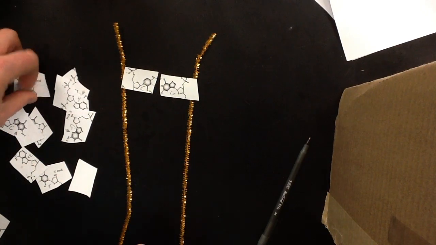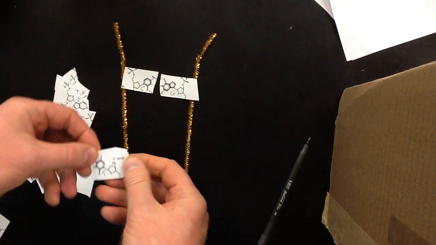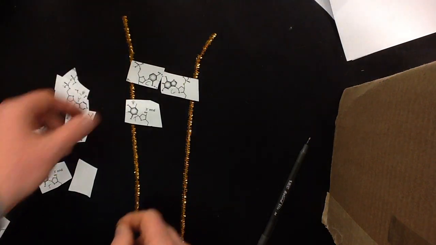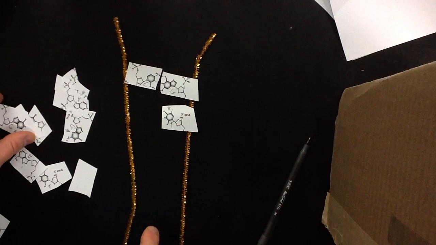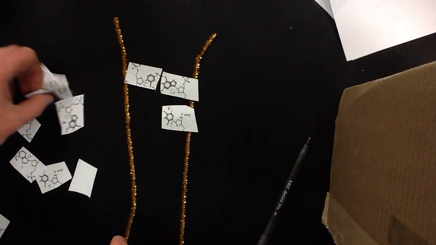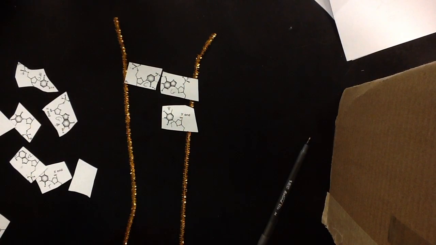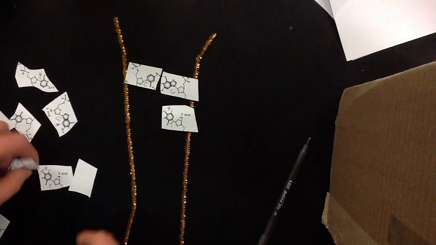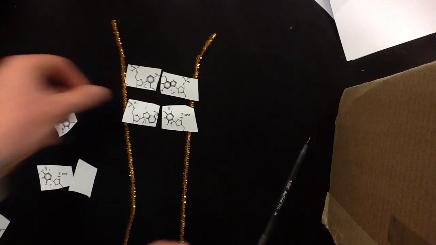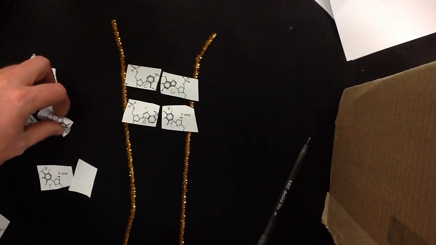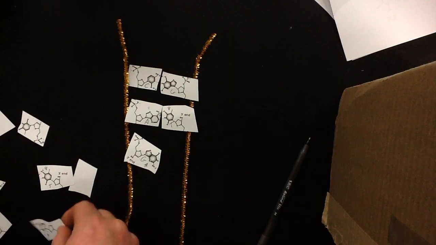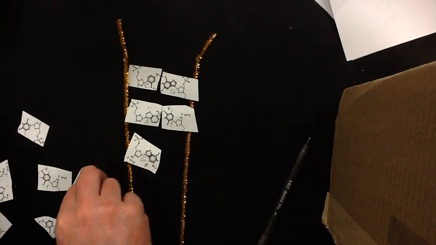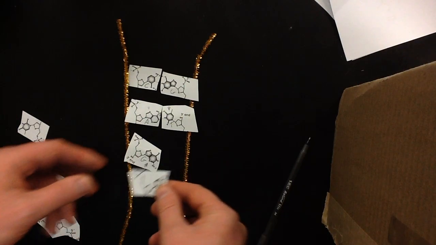Now, if I put down a T, this is where the phosphates go. A T on one side, I should have an A on the other side. If I put a G on this side, I should have a C. I'm looking through my samples here.